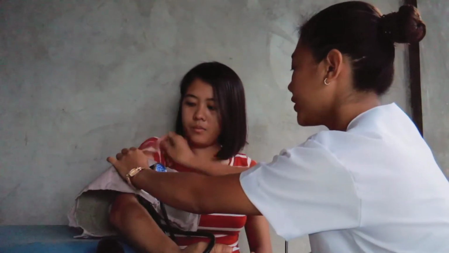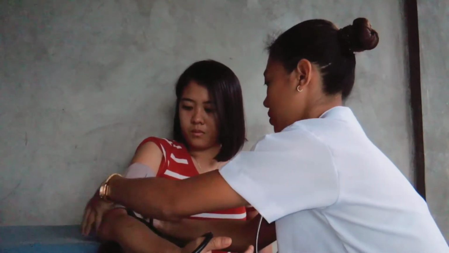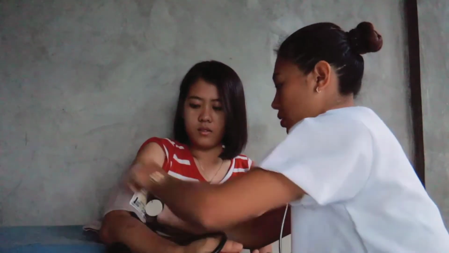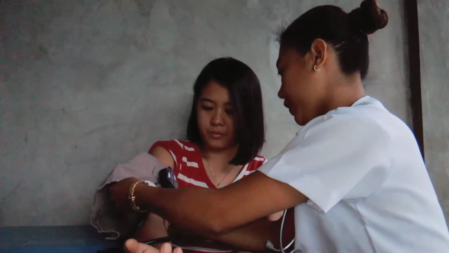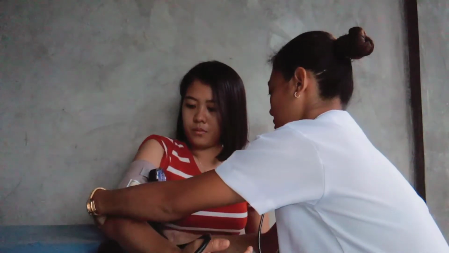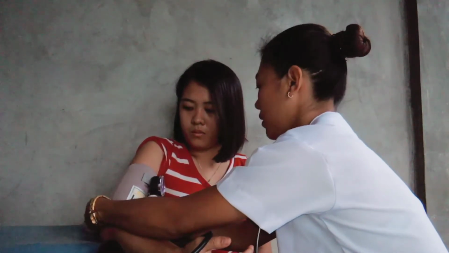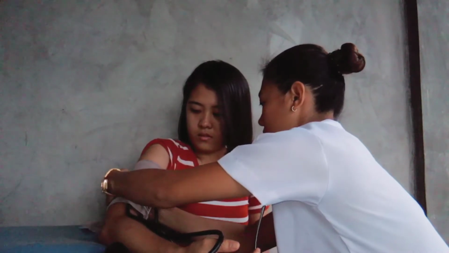Put the cuff 2 inches above the bend of her arm.